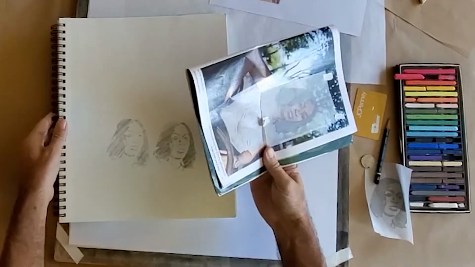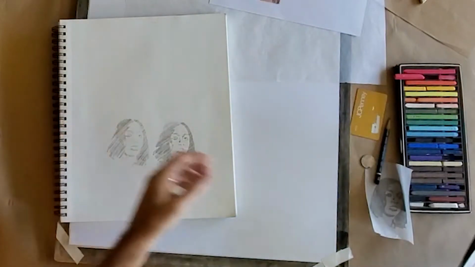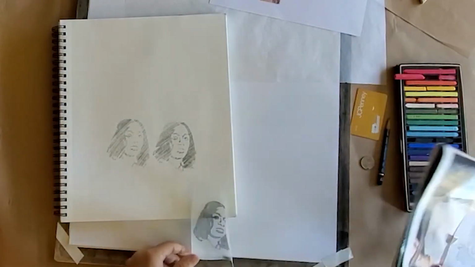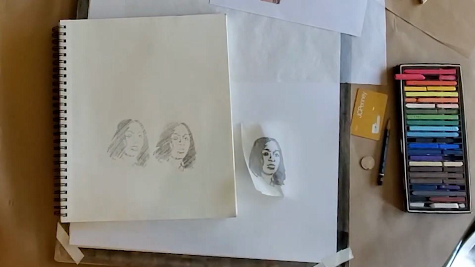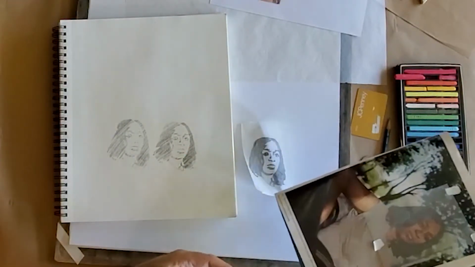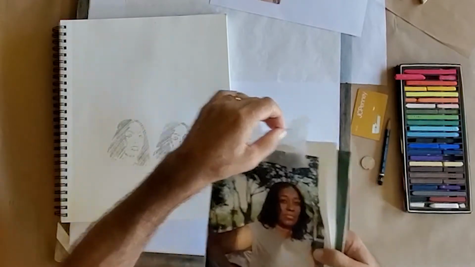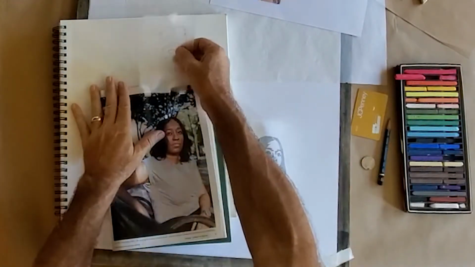Okay, so I'm going to show you guys some transfer techniques that you can use to transfer images. This is going to be part of that pattern collage assignment. I just got this magazine photo from the New Yorker, right?